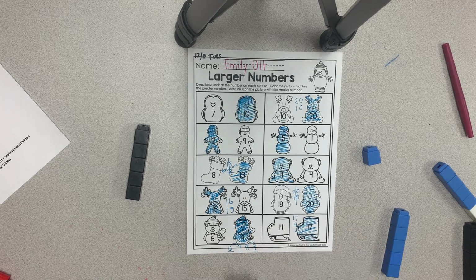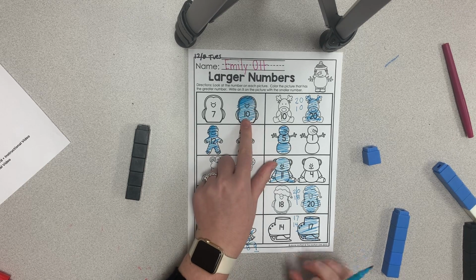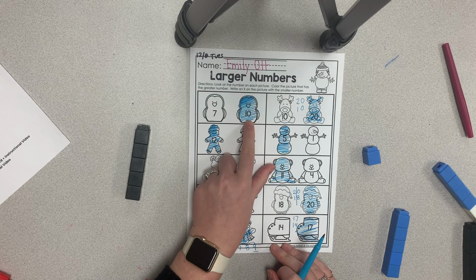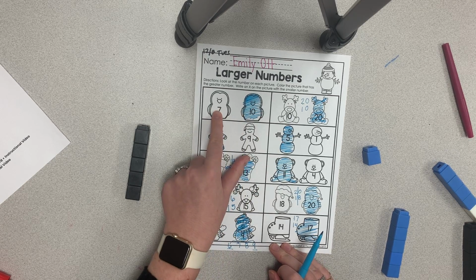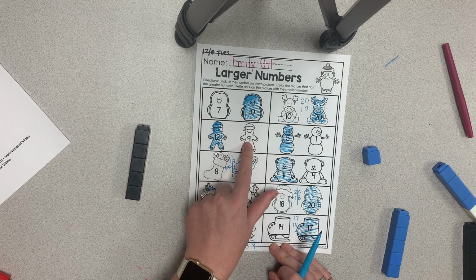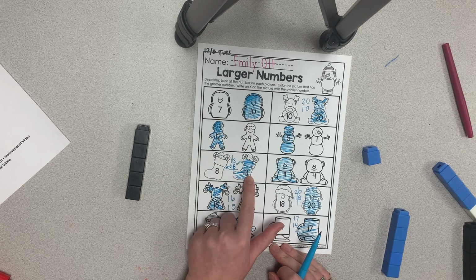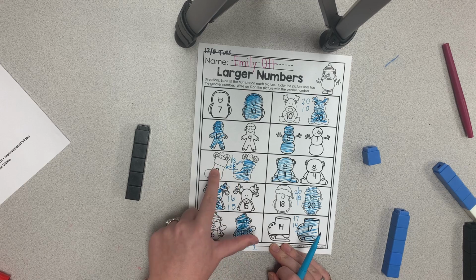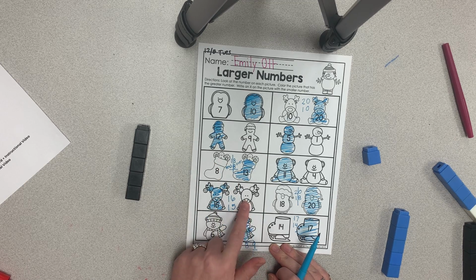So what I want you to do, now that I'm done coloring, you should be done coloring too. I want you to look at the one that's colored, okay? And I want you to say out loud, 10 is larger than 7. 12 is larger than 9. So you always start with the one that's colored. 13 is larger than 8. 16 is larger than 15.